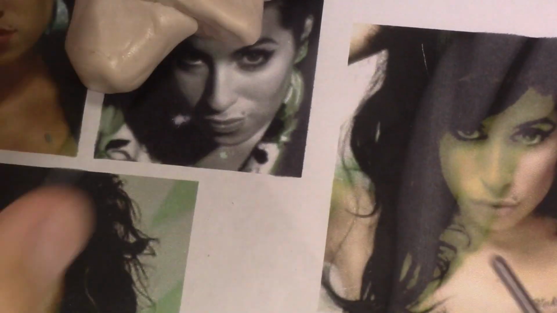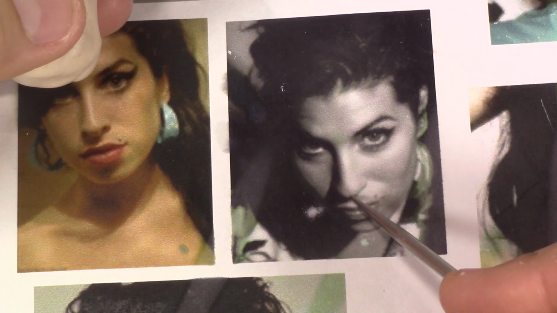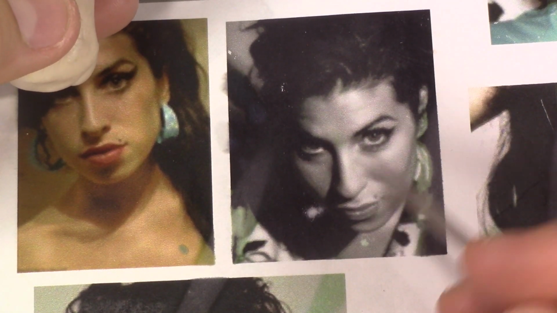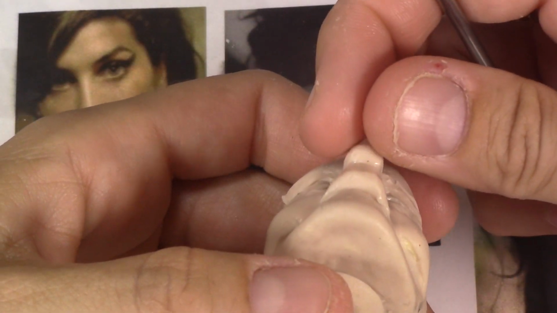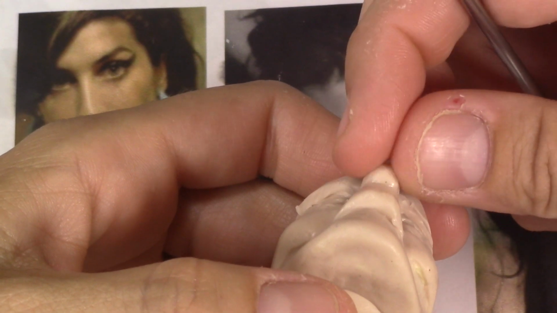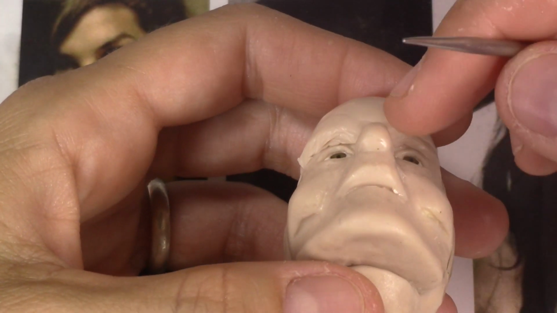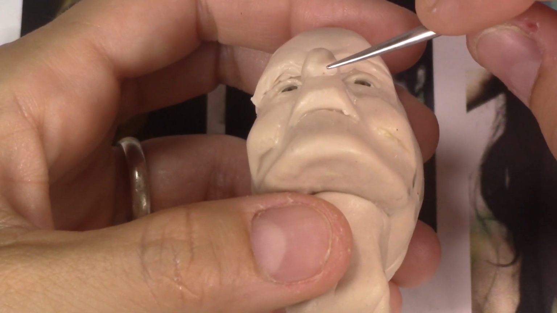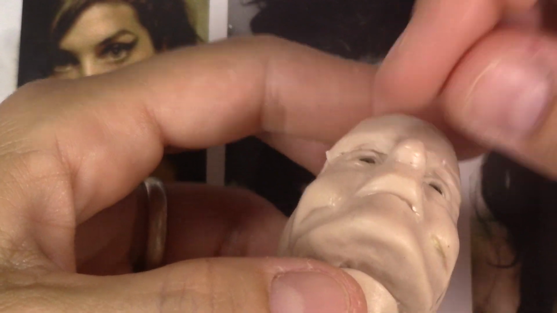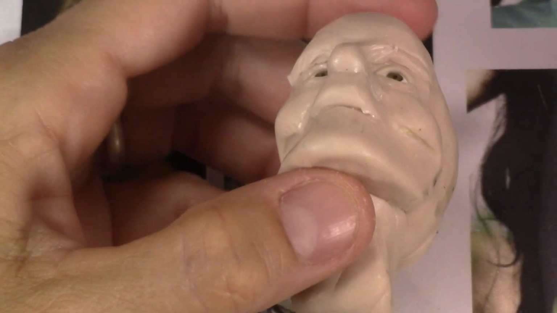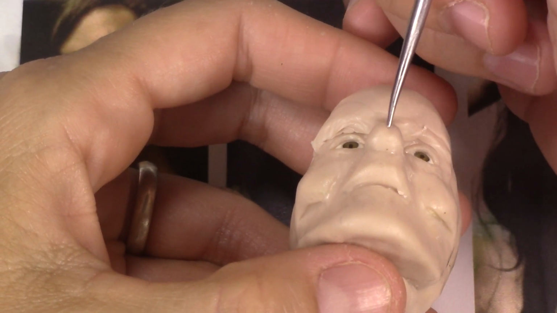Hers, for what I can see here, is more like straight. It doesn't have any curve in here. So I'm going to make that thin here, and let it open, make my mushroom shape. And once I have my mushroom shape, I'm going to split it in half.